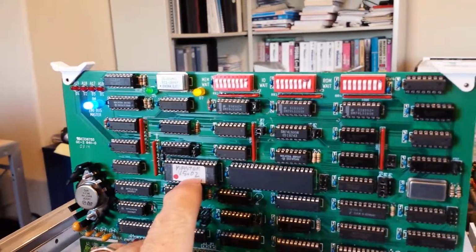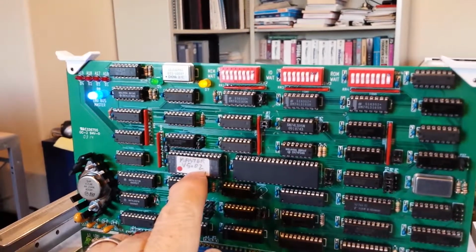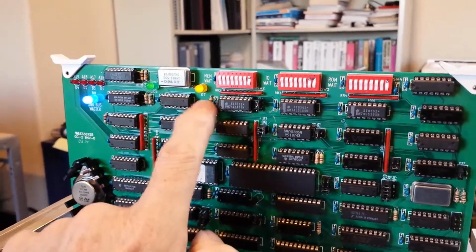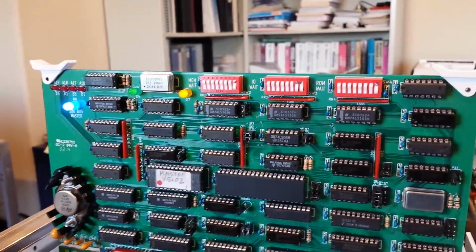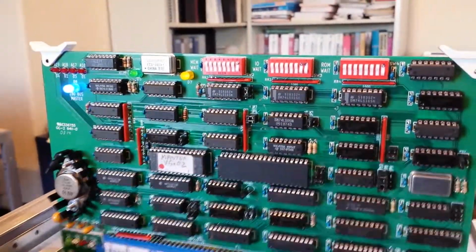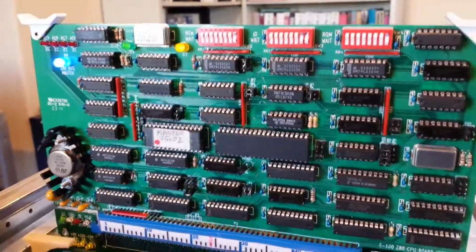It's a 28C64 ROM in this particular case. And this LED here tells you whether it's accessing the lower or upper 4K of this ROM. Right now it's on, so we're accessing the lower 4K of the ROM itself.